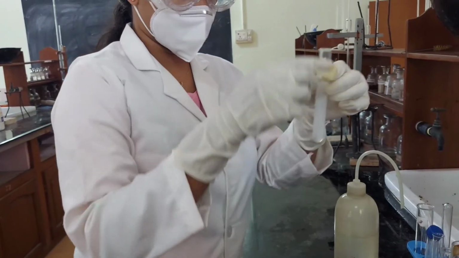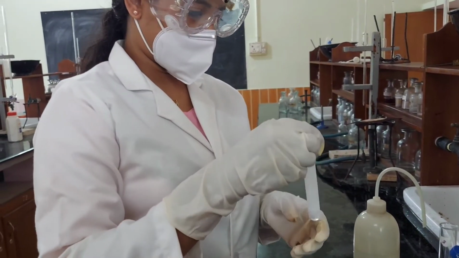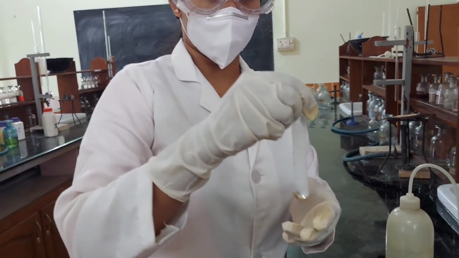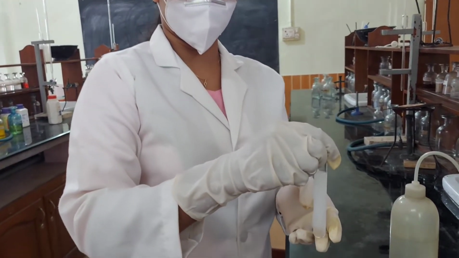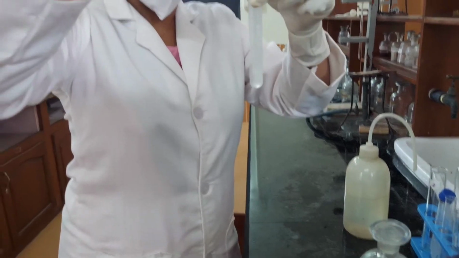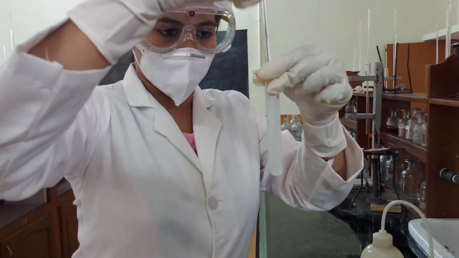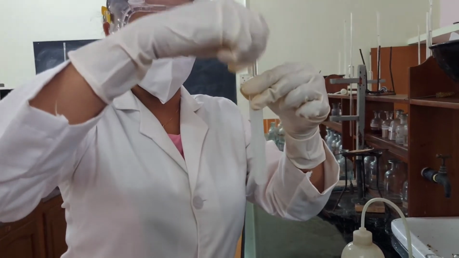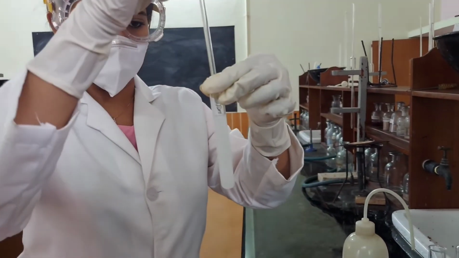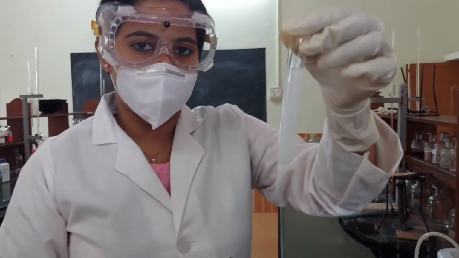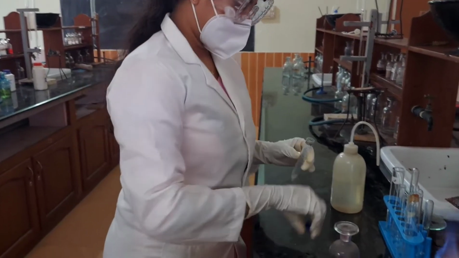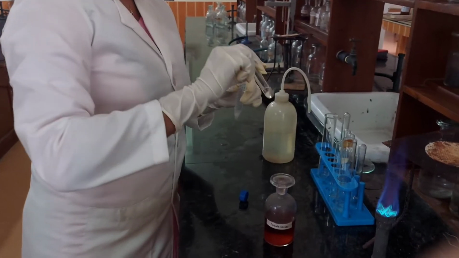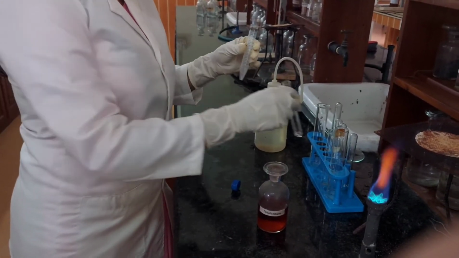Now, the inner sides of the test tube below the liquid level are scratched with a glass rod. A white crystalline precipitate is formed. Presence of magnesium. It is centrifuged. The precipitate is collected and dissolved in concentrated HNO3.